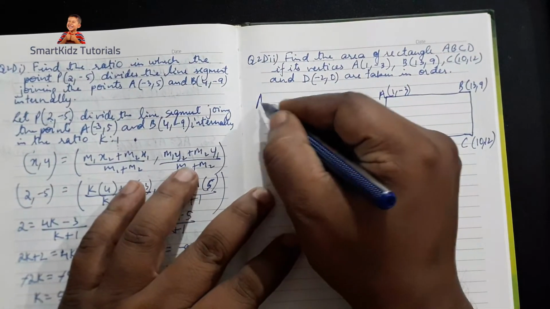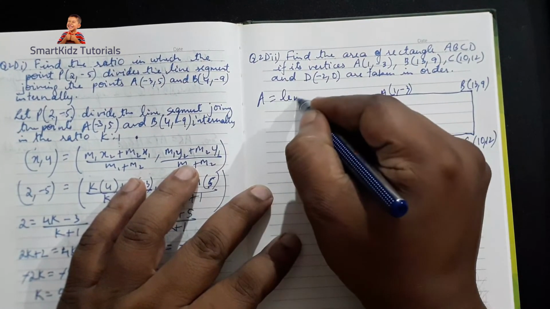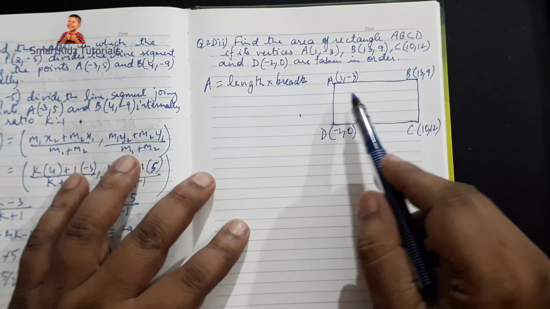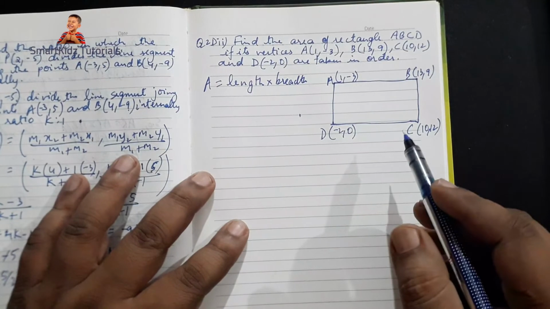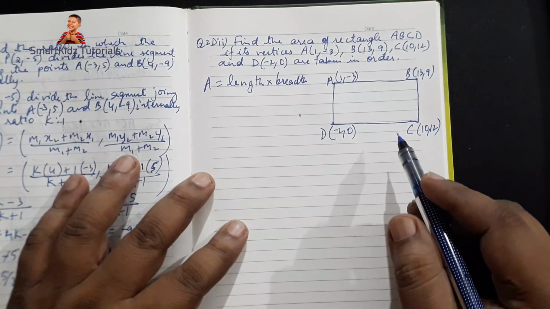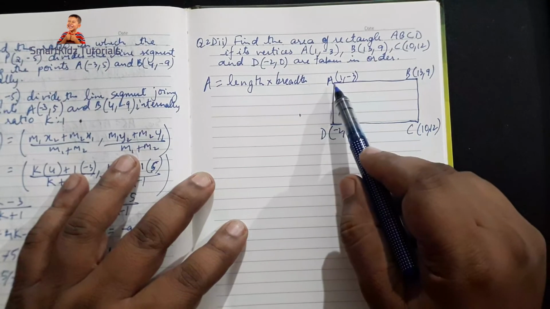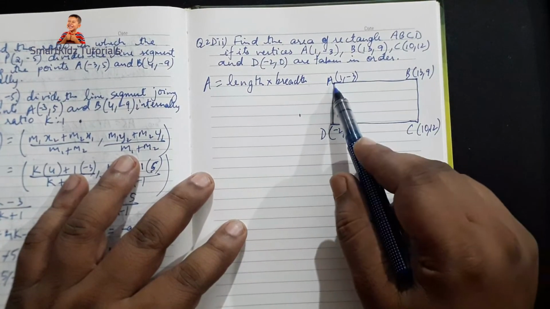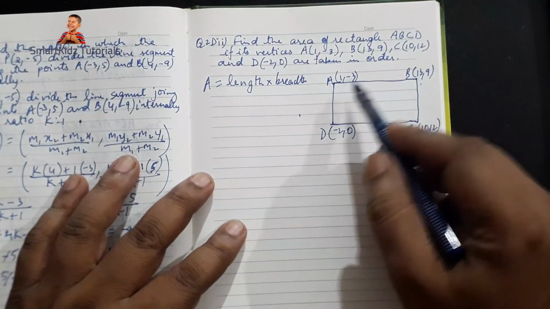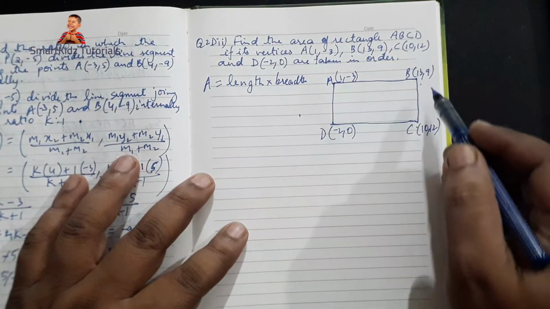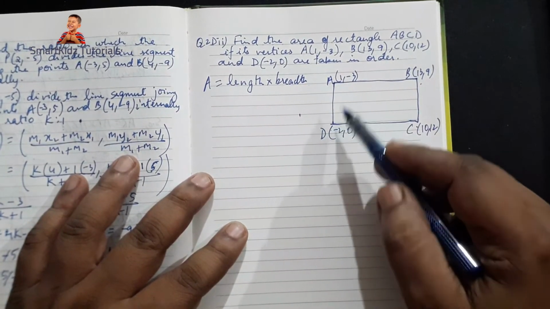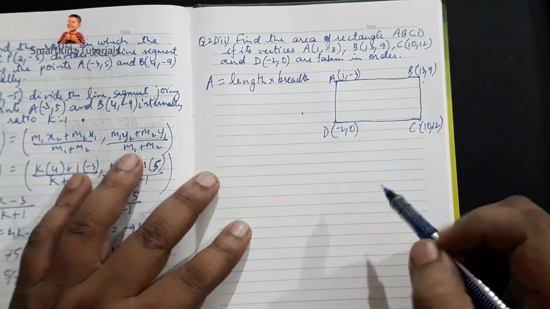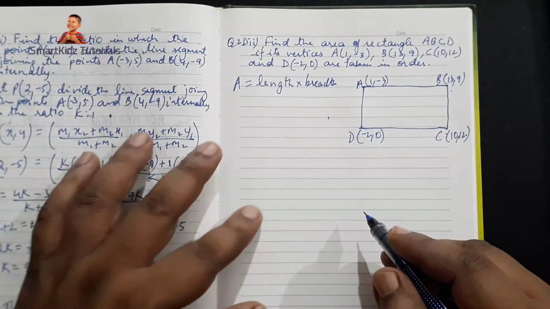That is, area of rectangle is equal to length into breadth. Opposite sides are equal in a rectangle. So if you can find the length, that means the distance AB or DC, and for the breadth you can find either AD or BC. Once you get the lengths, multiply them together, as length into breadth, and you should get the area of this particular rectangle. So that's what we are going to do.